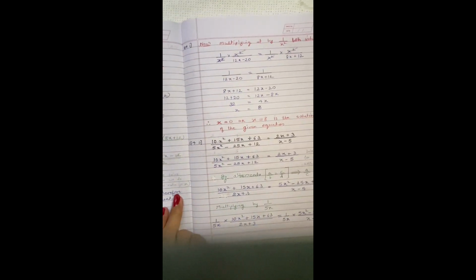If I substitute x as 0, I am getting 0 as the answer. So if x is not equal to 0, then x square is also not equal to 0. So this is the equation. We will further solve it. Let's see how we can solve it further.